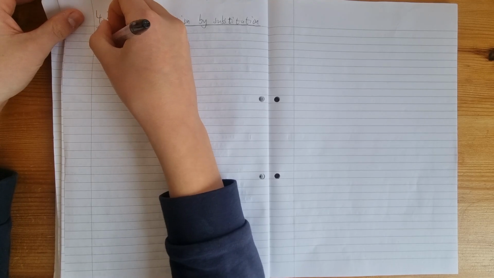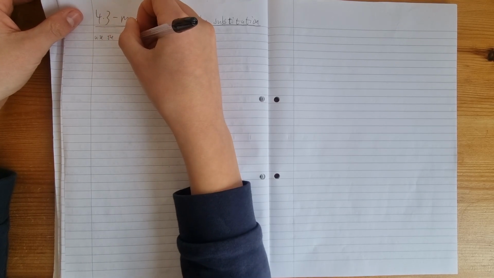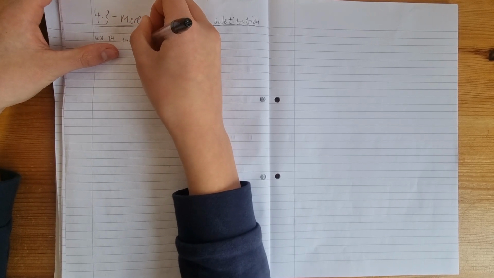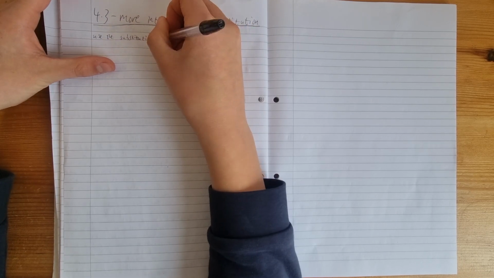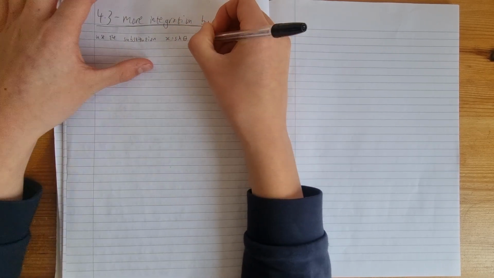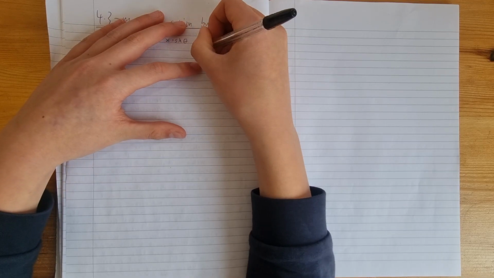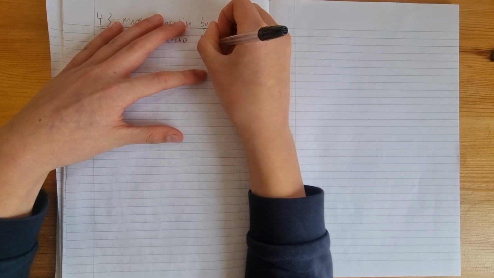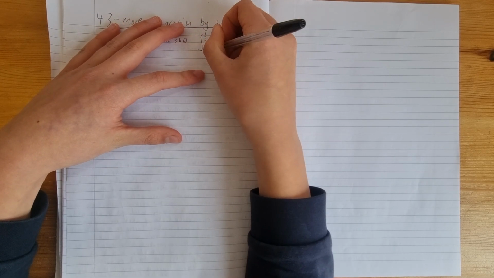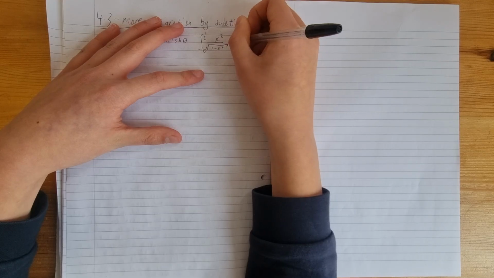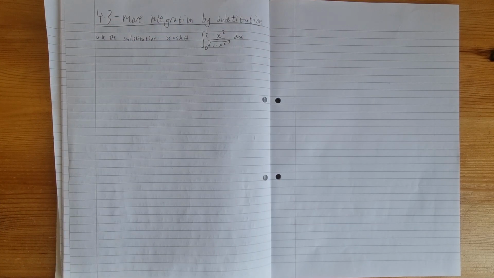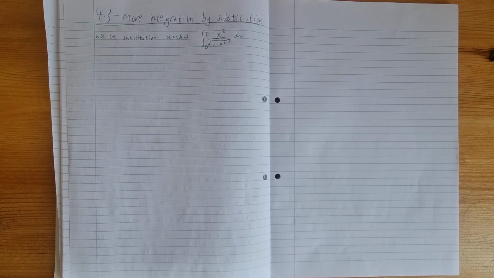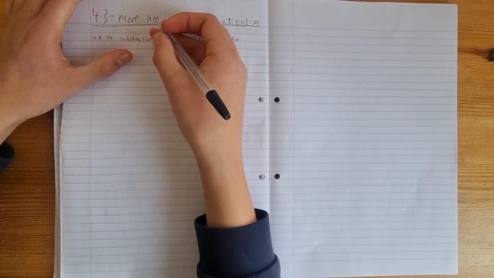So you're going to be asked to use a substitution, x is equal to sine of theta, to find the exact value of the integral over the range 0 to 1/2 of x squared divided by the square root of 1 minus x squared with respect to x. So press pause and have a go if you think you've got it, otherwise don't worry, I'll be going through the solution. Alright, so I'll assume you've had a go.